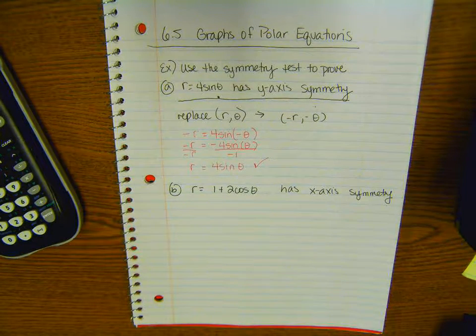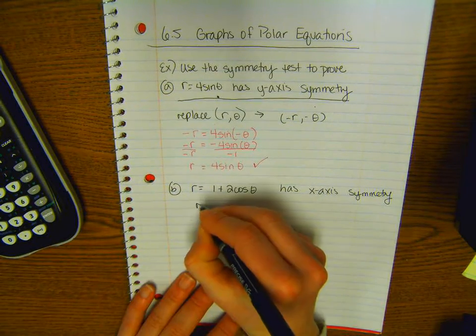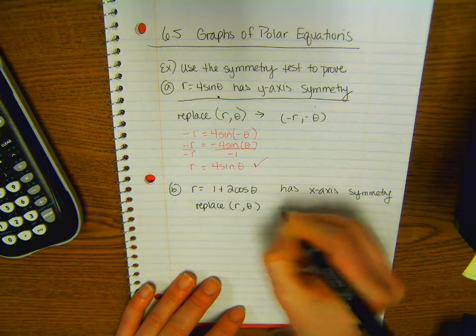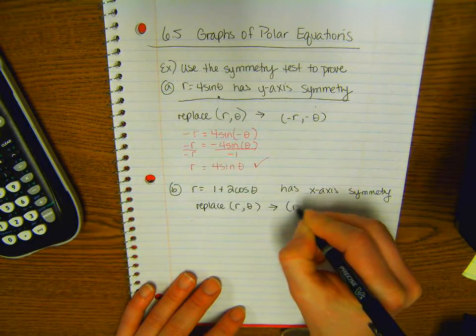Okay, so what's the test for that? Look it up. We replace r theta with r negative theta.